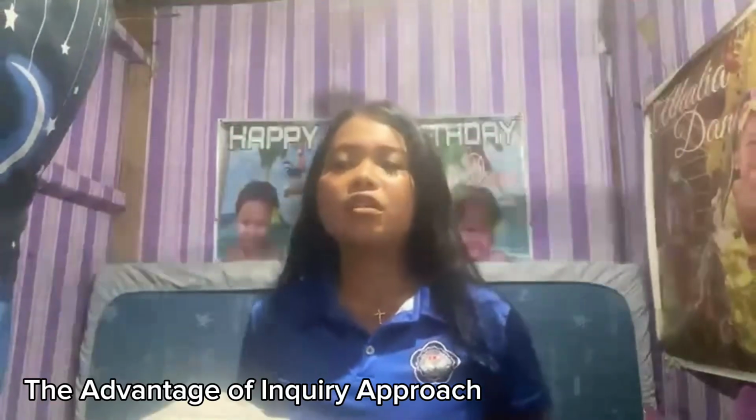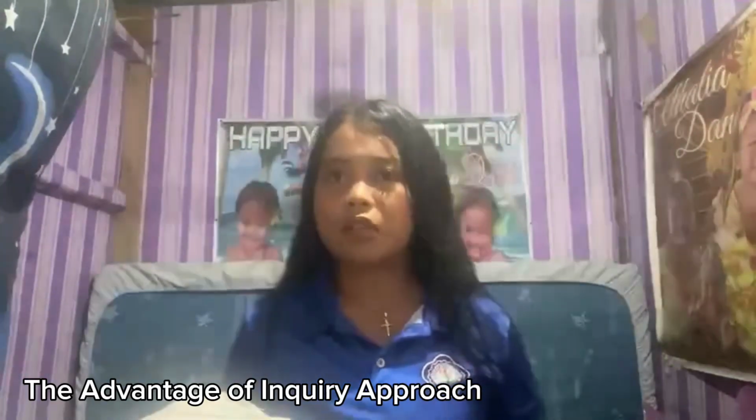The advantages of the inquiry approach: it is a teaching method where students learn by asking questions, investigating, exploring, and reflecting on what they discover. There are 3 advantages. First is active learning. Students become more engaged and curious. That means focus. Second is critical thinking. It helps students think deeply and solve problems. The third is better understanding. Students remember more because they discover it themselves.